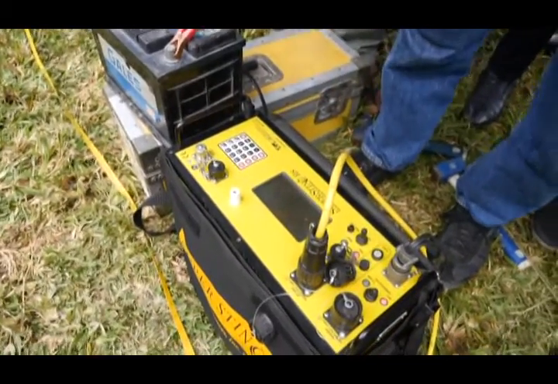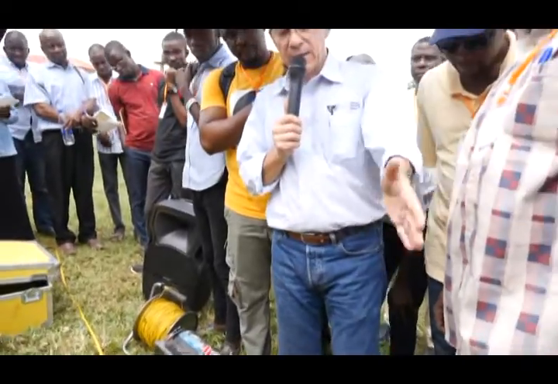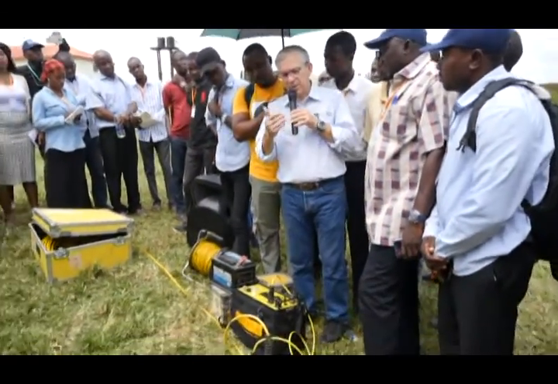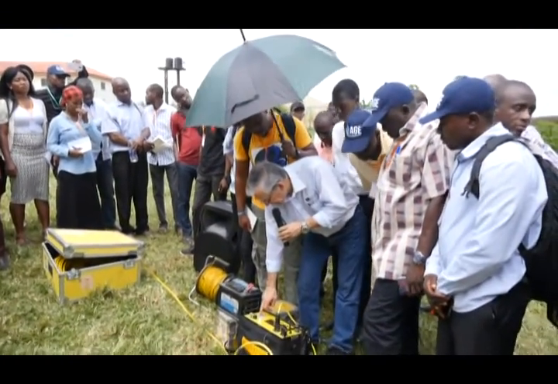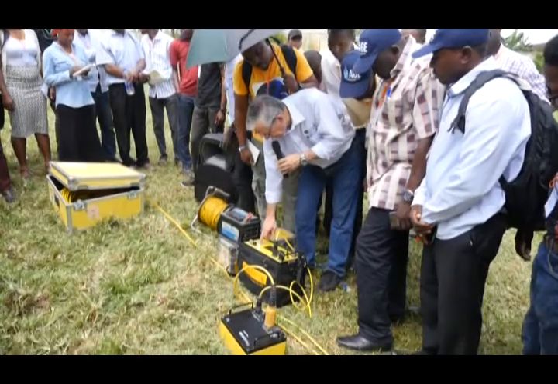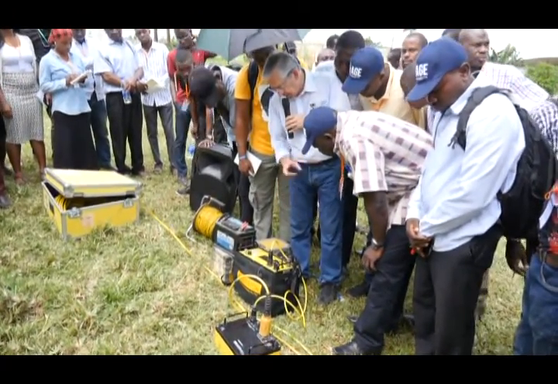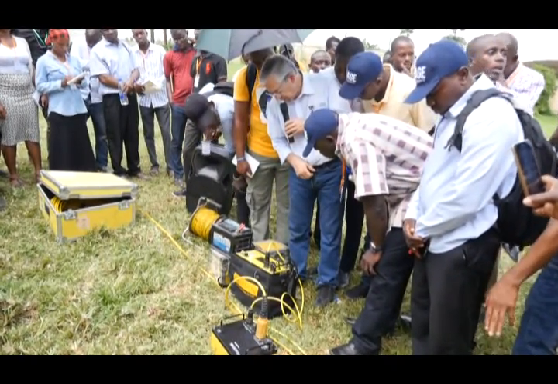Okay. Before starting to measure, we want to make sure that all contact resistances are good. So I need to check the contact resistance. From 1 to 28, enter, and F1. So now we're checking the contact resistance. Between 1 and 2, 584 ohms.